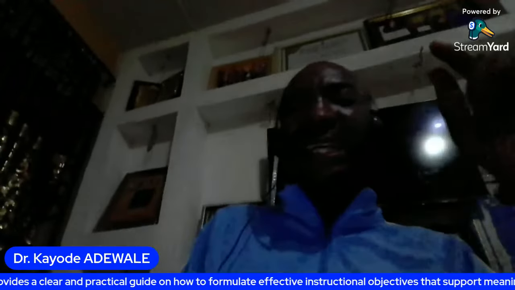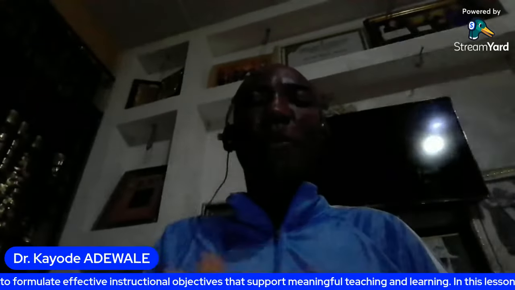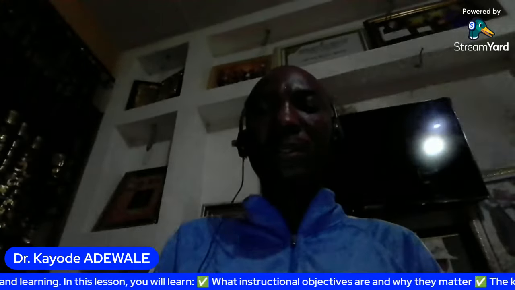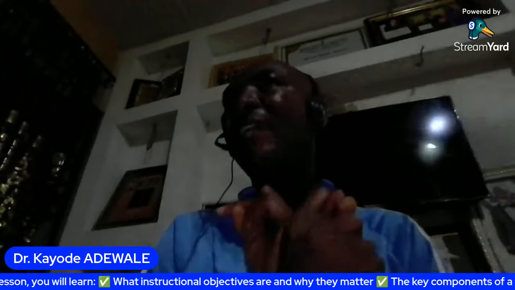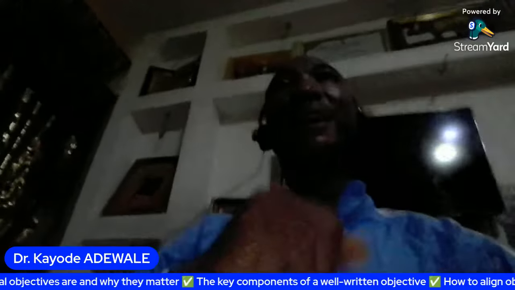The next one is in the area of organization. Integration of different values to form a value system. A student organizes a personal study time, respects school rules consistently. Time to resume in this school is 7 a.m. And you see some students coming into the school around 7:45 when they are already on the assembly ground. Such a student is not organized. So it lacks in the area of what? Affective domain. That is the fourth level, which is organization.